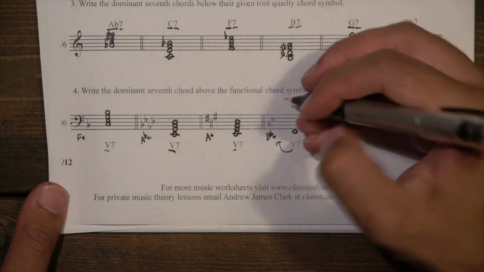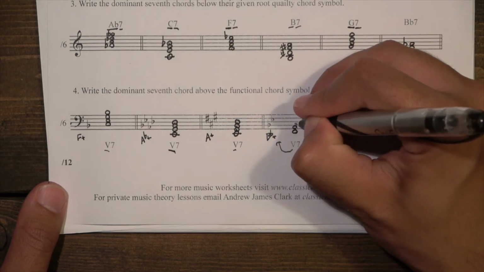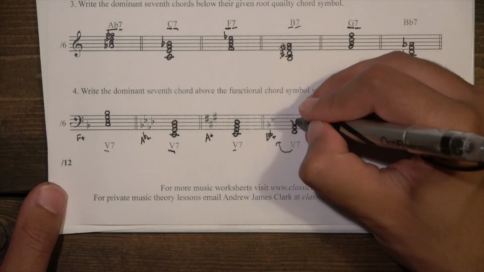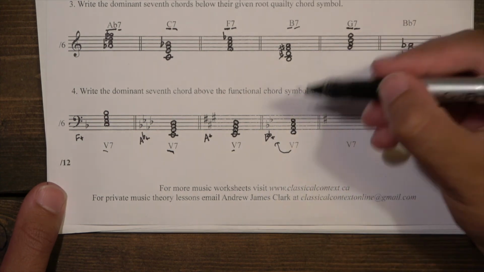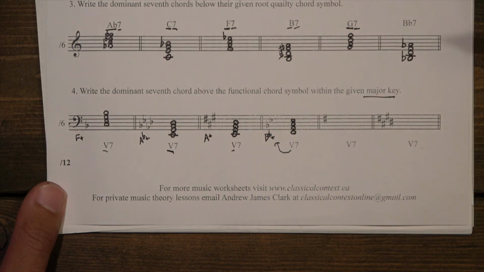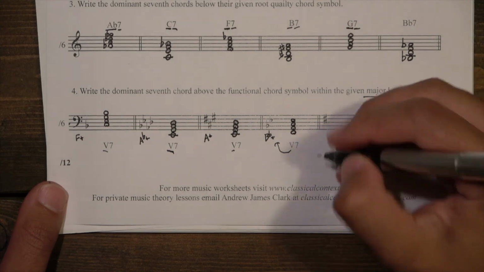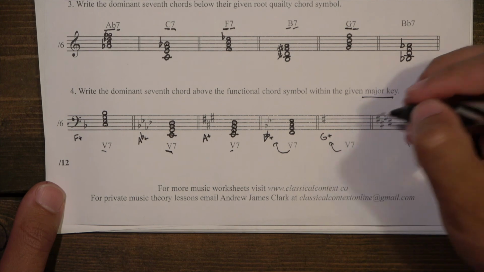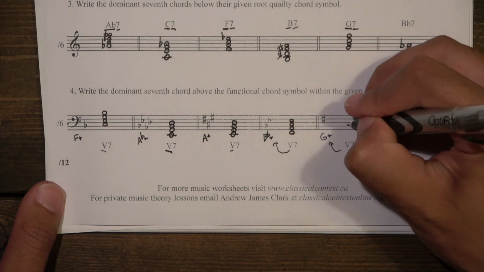So F, build a major triad, F, A, C. And then a minor 7th on top of F is E flat, and again the key signature takes care of it for us. I don't have to write in the E flat. 1 sharp, that's G major. What's the 5th note of G major? The 5th note of G major is D.